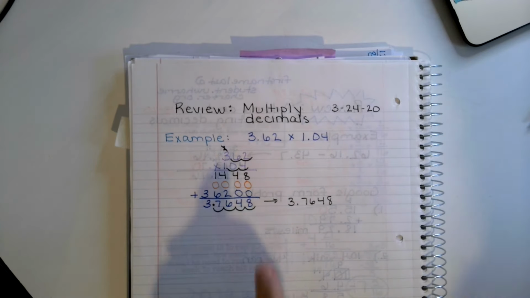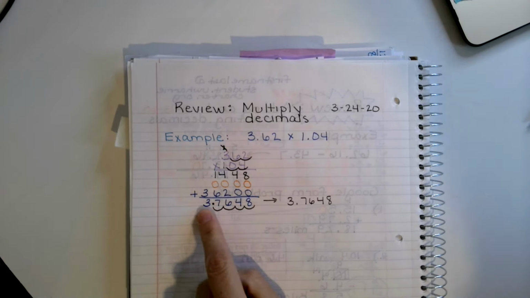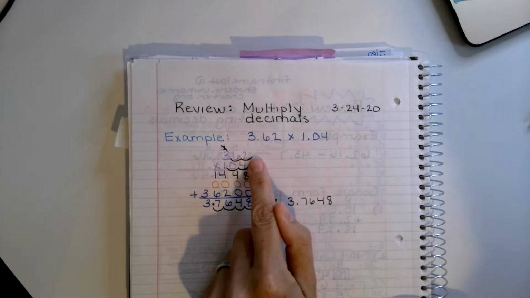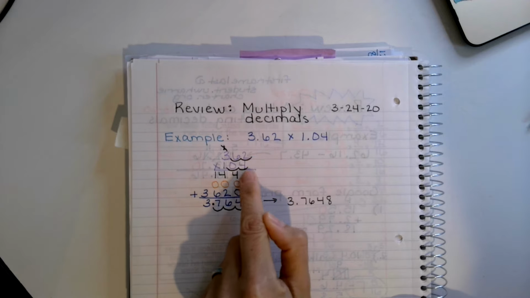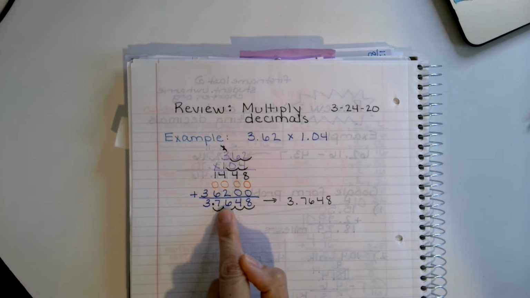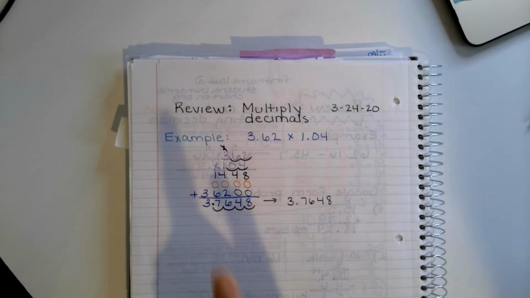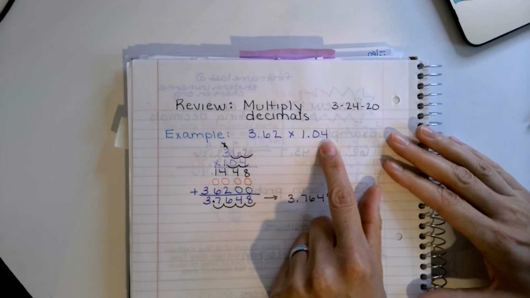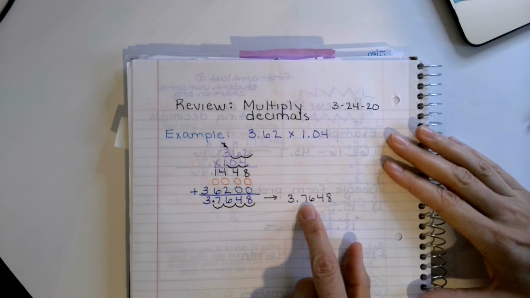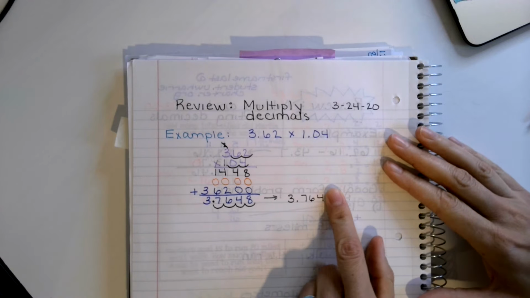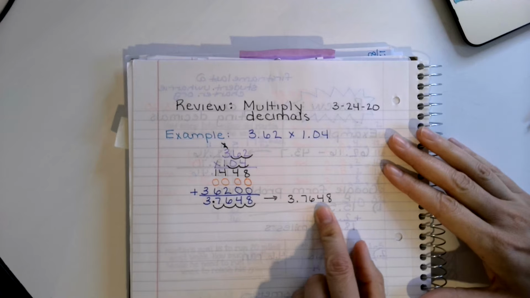Anyways, all right, so I multiplied it and added it and got this number below. Then you need to go back in and add in your decimals. So I counted 1, 2, 3, 4. So I'm going to move my decimal over 4 spaces. 1, 2, 3, 4. Put in my decimal. So 3 and 62 hundredths times 1 and 4 hundredths equals 3 and 7,648 10,000ths, which we only go to the thousands usually. So this one ended up being a little bit too big, but that's okay.